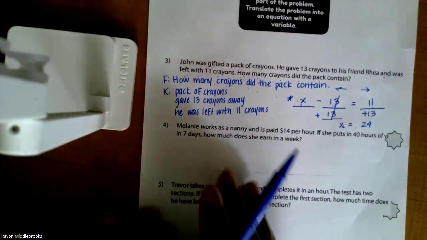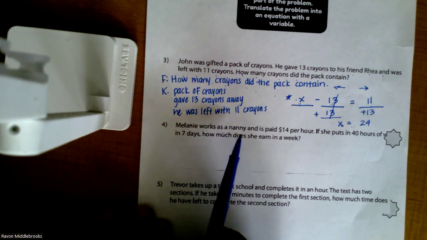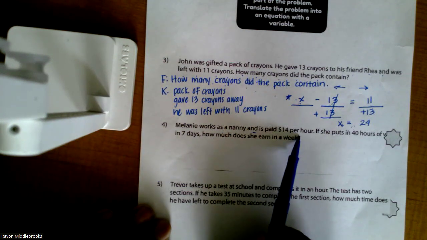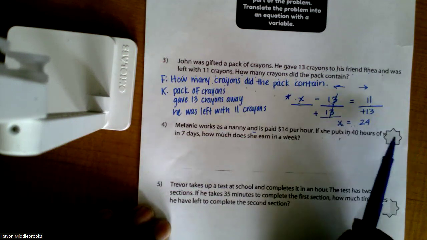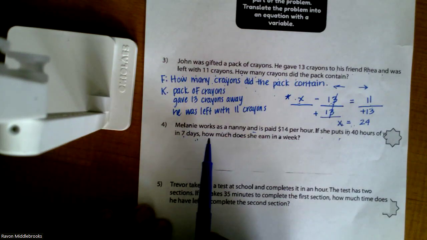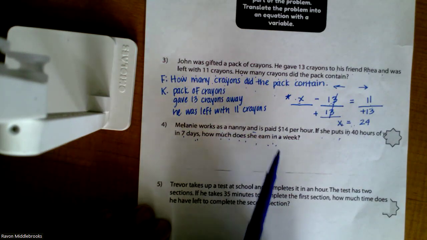Let's look at this one. Melanie works as a nanny and is paid $14 per hour. If she puts 40 hours of work in 7 days, how much does she earn in a week?